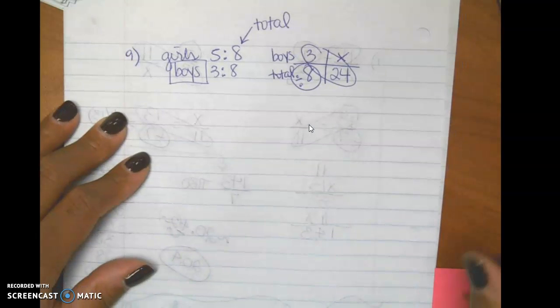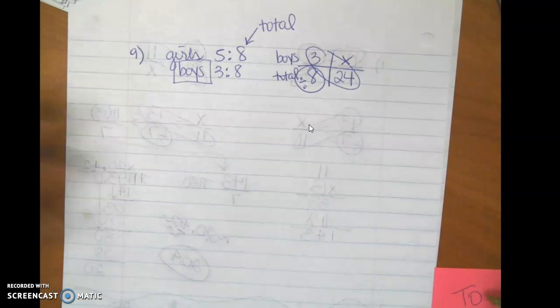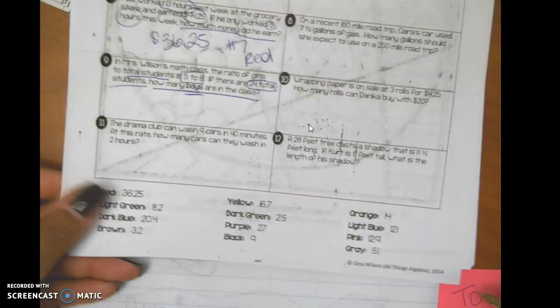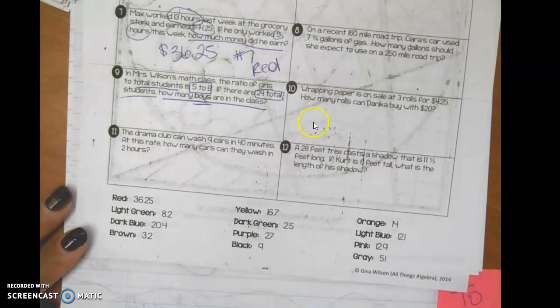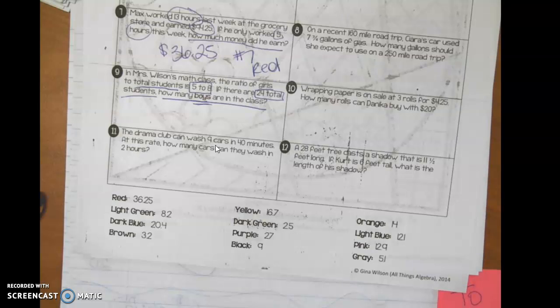Okay. What's another question? No, I'm moving on. What's another question that y'all need help with? 12. All right, let's talk about number 12.